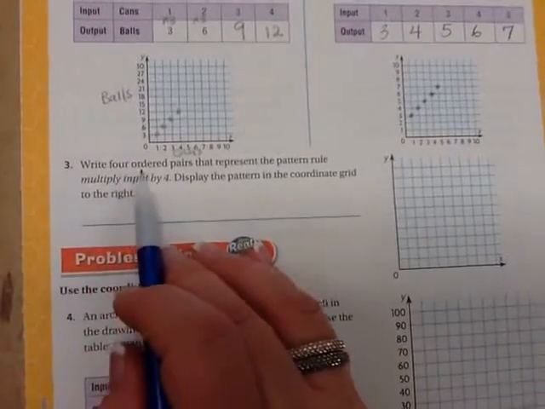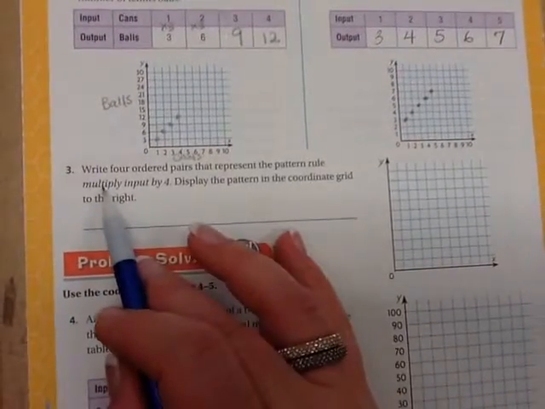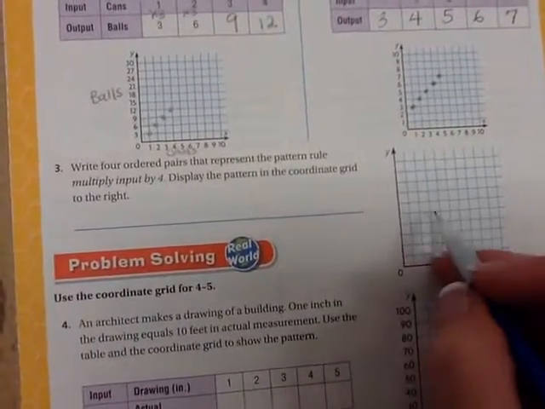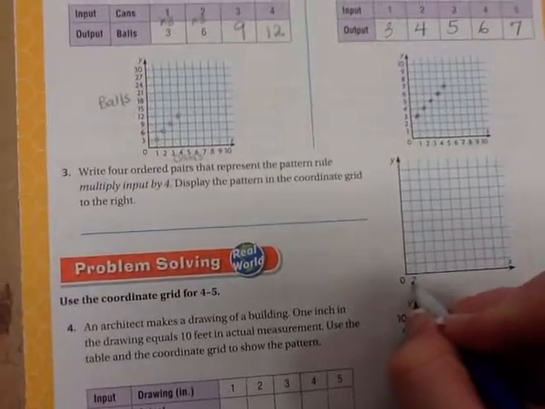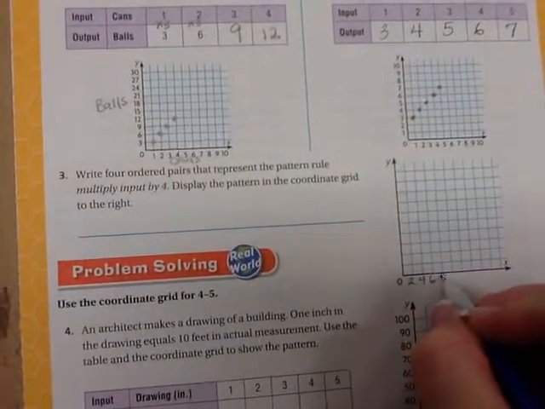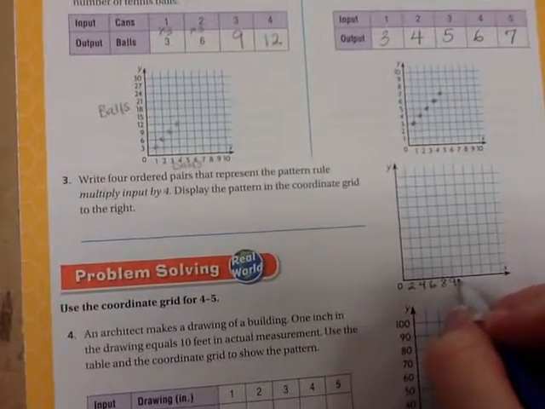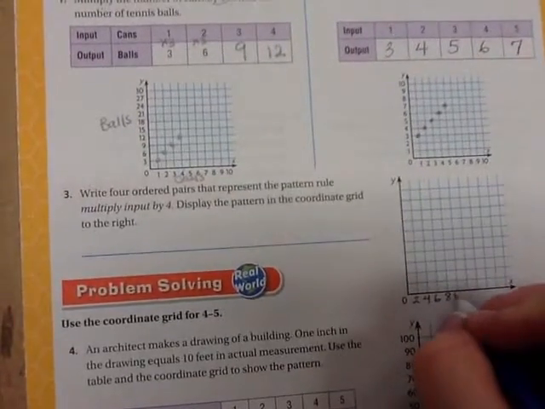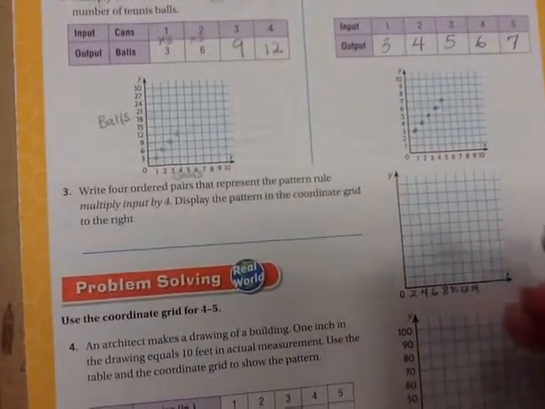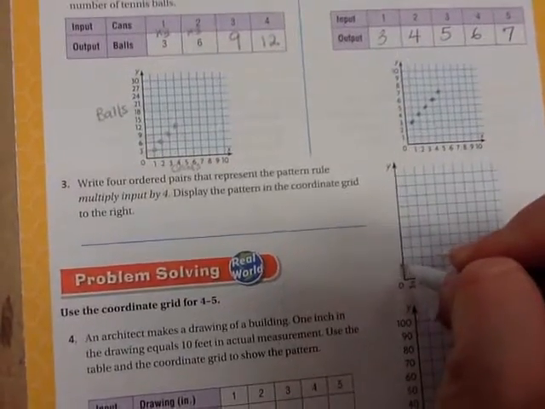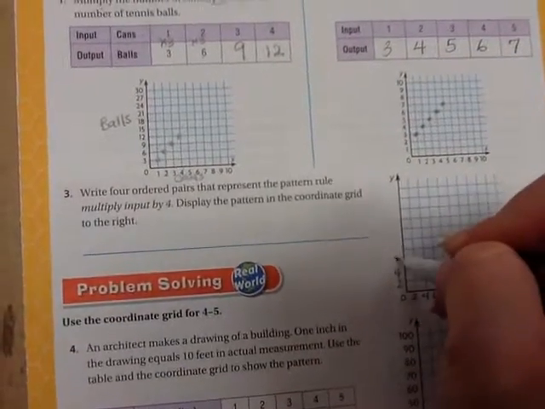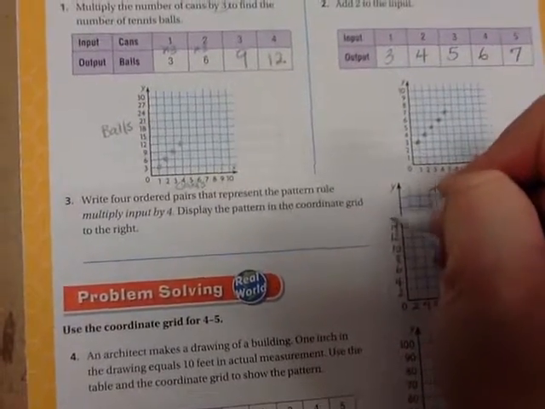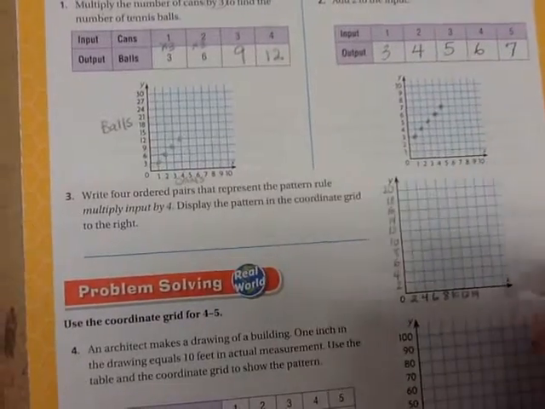All right, let's look at number 3. It says write 4 ordered pairs that represent the pattern, multiply input by 4. So we're going to multiply our input. So here, you honestly can do any kind of input. If you were to want to skip count, you could do 2, 4, 6, 8, 10, 12, 14. Same here. 2, 4, 6, 8, 10, 12, 14, 16, 18, 20.